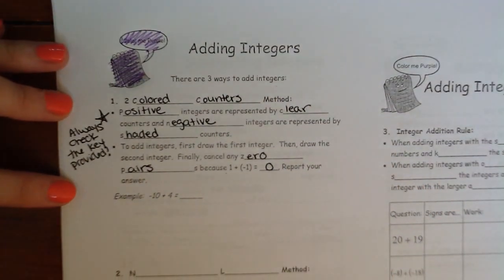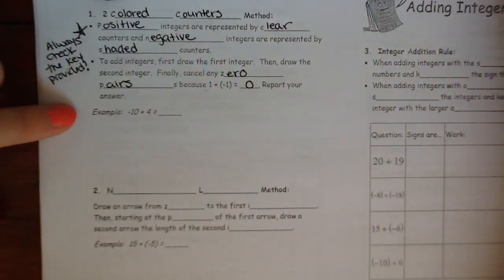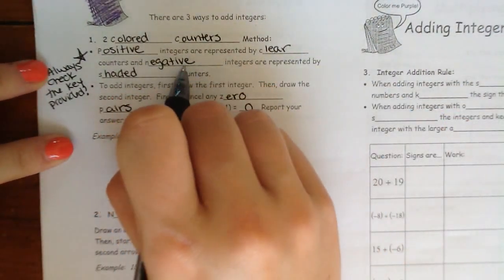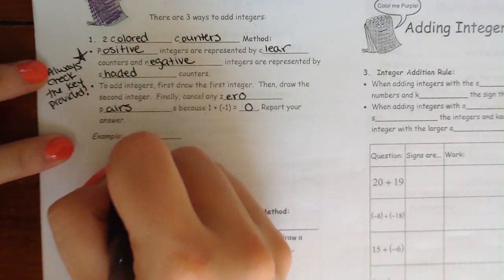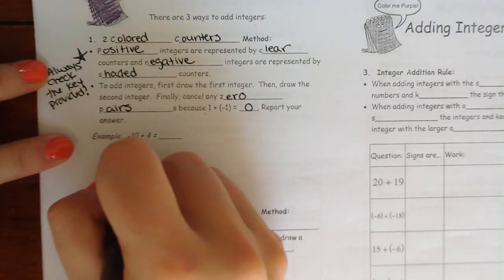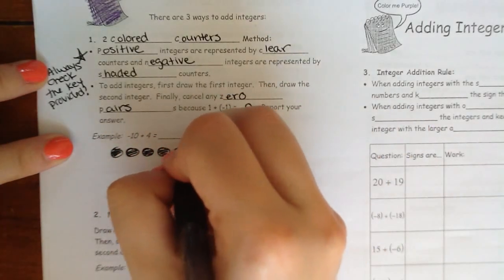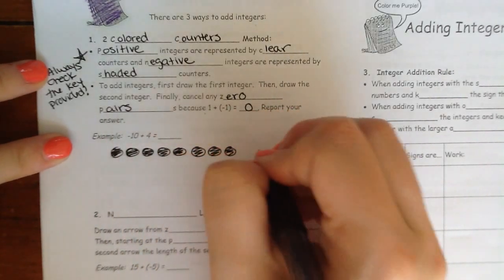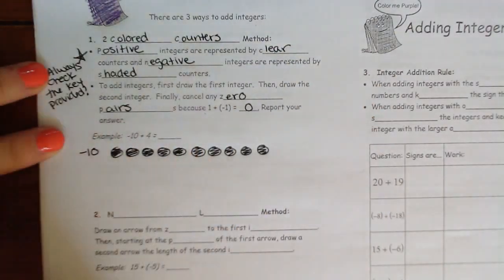So those are the steps in words for the colored counters. I think it'll make a little bit more sense when you see an example. Okay, so negative 10 plus 4. In these examples, negative integers are represented by shaded counters. So I take that first integer that I see, negative 10, I'm going to draw negative 10 little circles: 1, 2, 3, 4, 5, 6, 7, 8, 9, 10. So that represents negative 10.